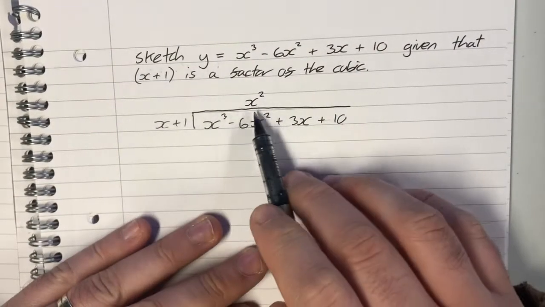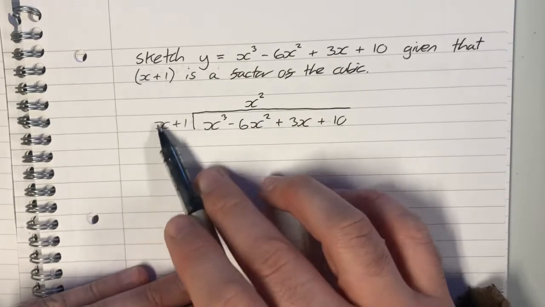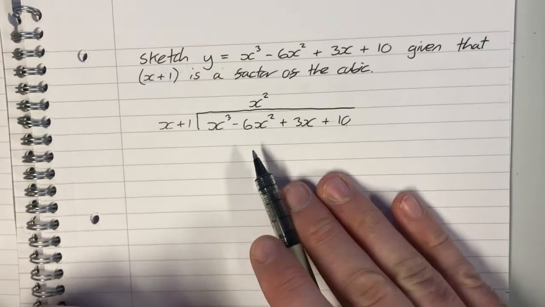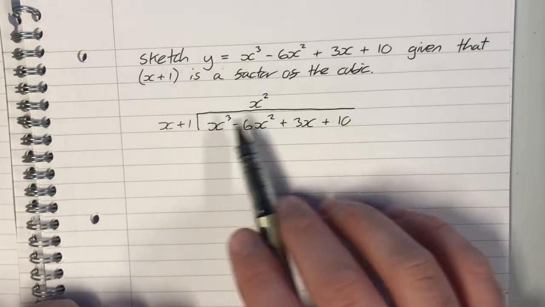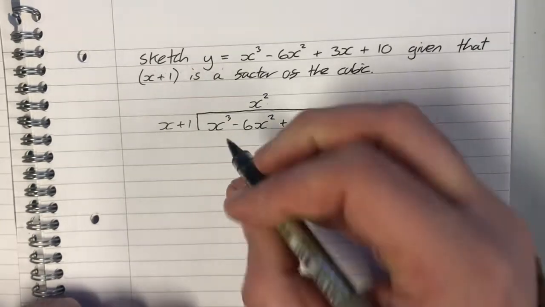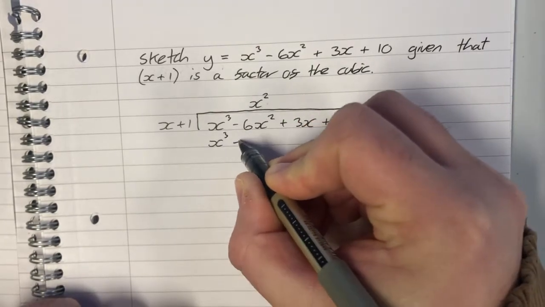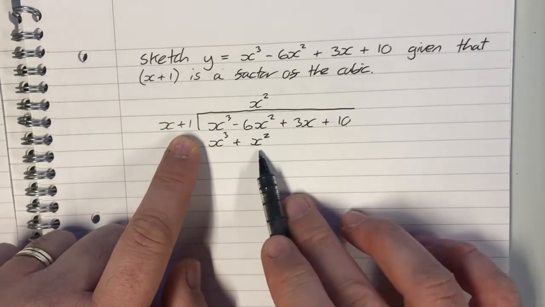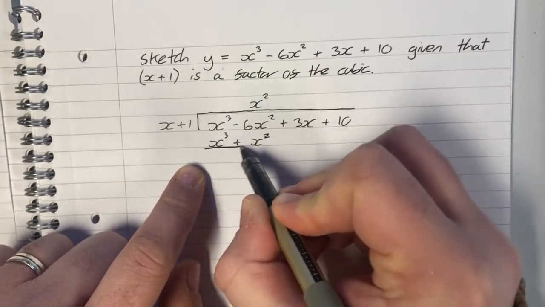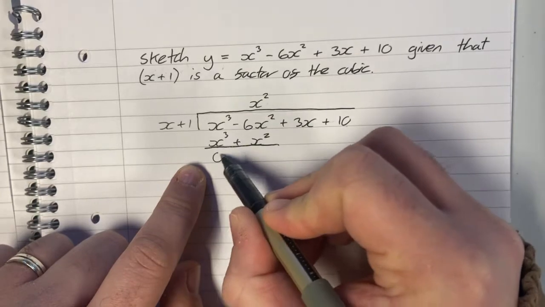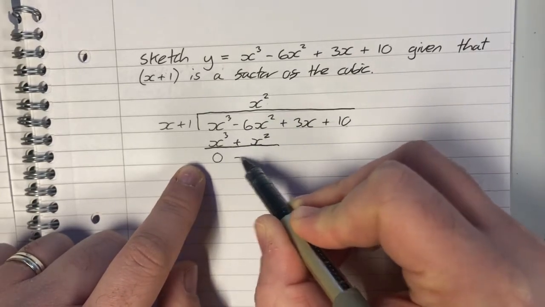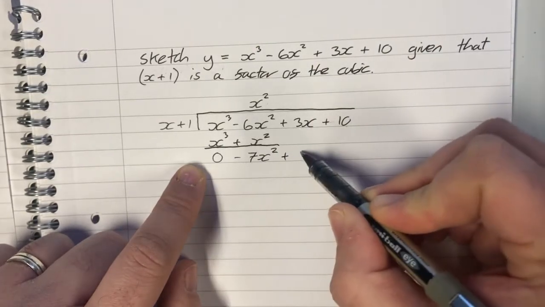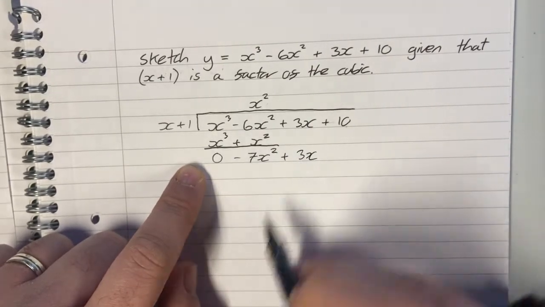Now what I do is I take what I've just written on the top and I times it by what I'm dividing by, and I write that underneath, just like perhaps you would do for long division. So x plus 1 times x squared is going to be x cubed plus x squared. Okay, x times x squared is x cubed, 1 times x squared is x squared. I subtract them. X cubed minus x cubed is 0, and minus 6x squared minus x squared is minus 7x squared. I then bring down my 3x from here, and I repeat the process.